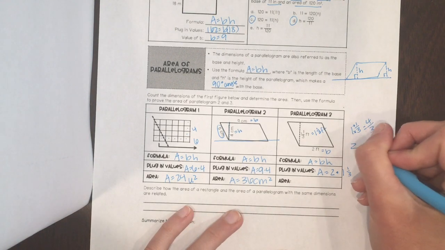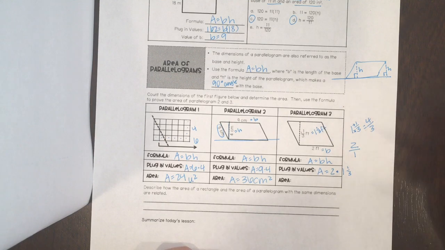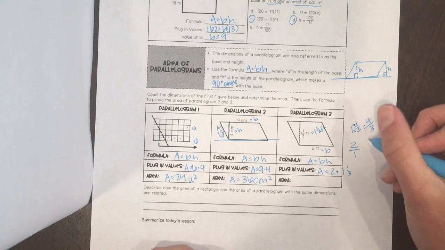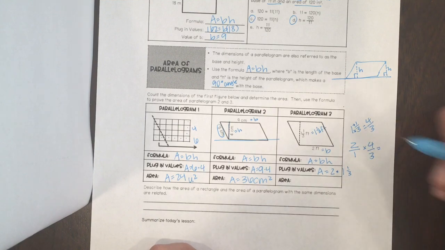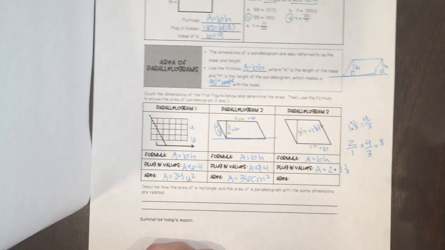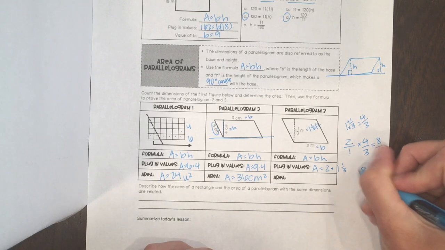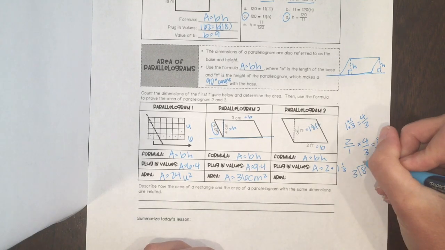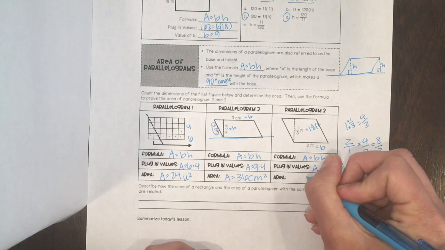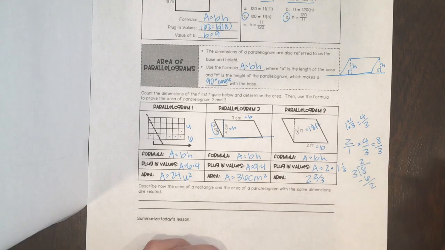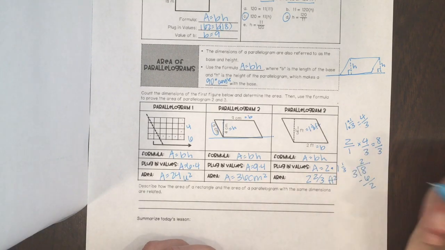So when we multiply, remember you can change any whole number into a fraction. 2 over 1 would be 2 as a fraction, times 4/3. Go straight across. 2 times 4 is 8. And then 1 times 3 is 3. That gives me 8/3. It's improper. 3 will go into 8 twice with 2 left over. So that means our area is 2 2/3 feet squared.